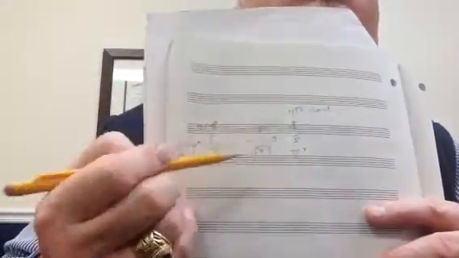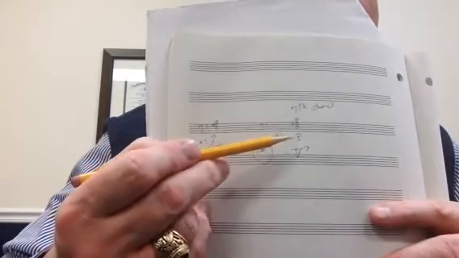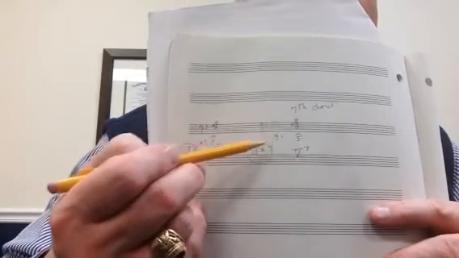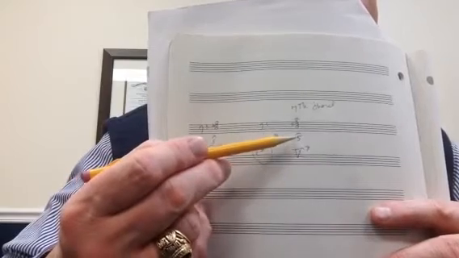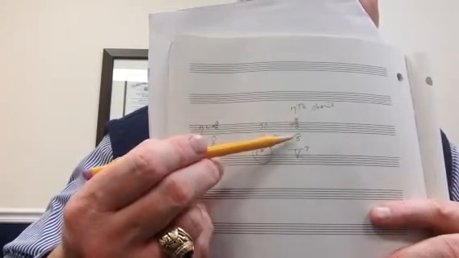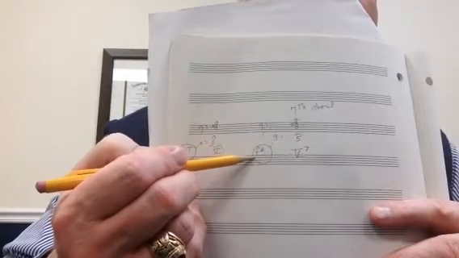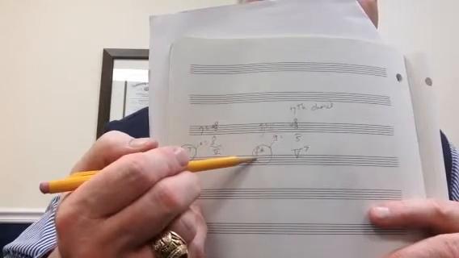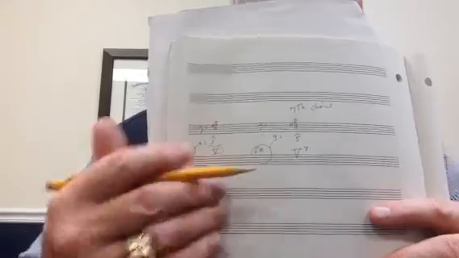Okay? So this problem was kind of complex because it was on the 5th scale degree and it was in minor. All right? Problems on the 5th scale degree and the 7th scale degree are tricky in minor because they must include a raised leading tone.